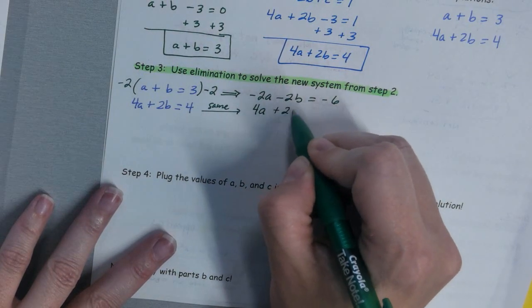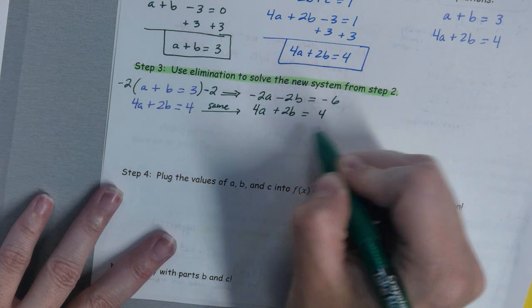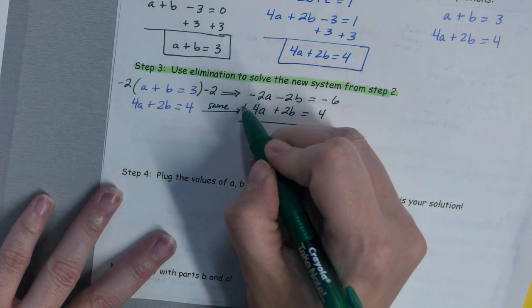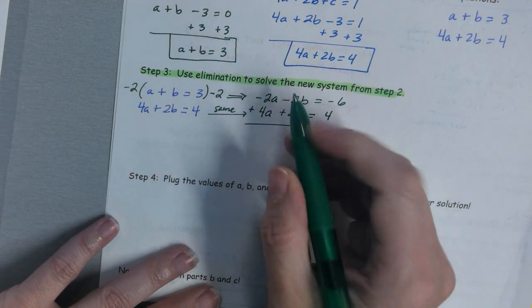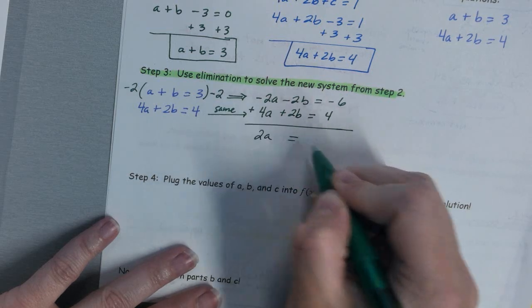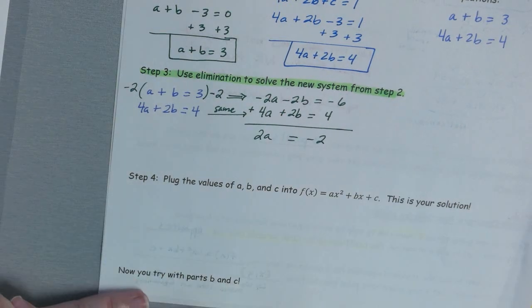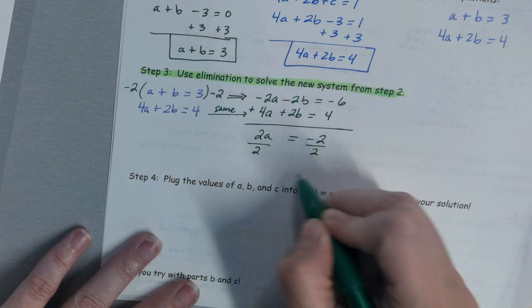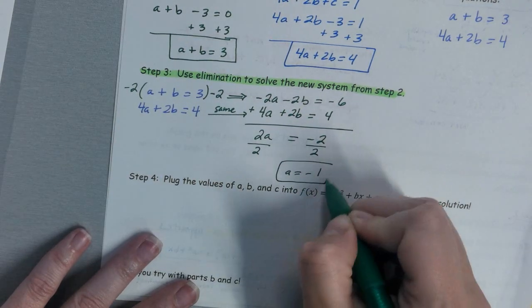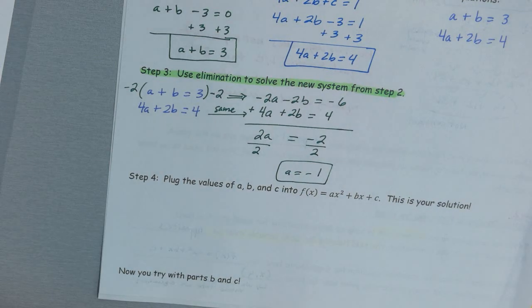That's why sometimes you multiply both and sometimes you don't. It just depends on whether you have the opposites. And then we're going to add straight down. So -2 plus 4 is 2A. 2A equals -2. Divide both sides by 2. Your A is -1.